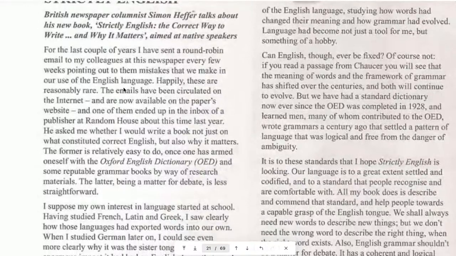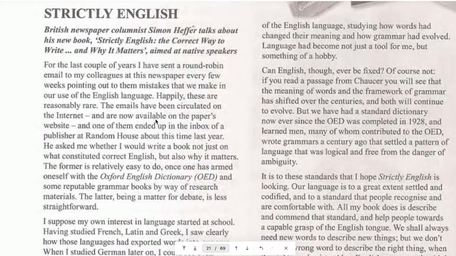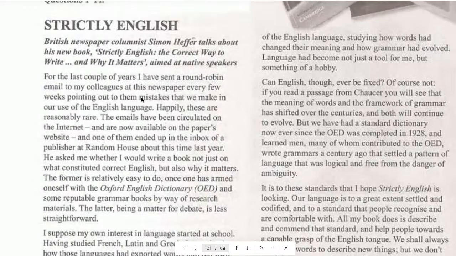The first paragraph, okay? And the first sentence as well.